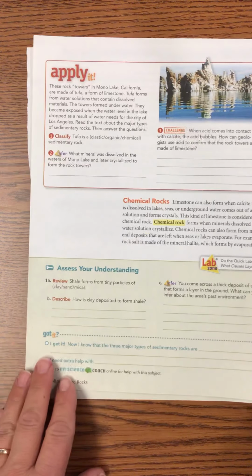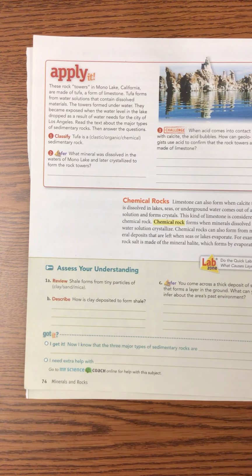Chemical rocks. Limestone can also form when calcite that is dissolved in lakes, seas, and underground water comes out of the solution and forms crystals. So they rise up and form crystals. This kind of limestone is considered a chemical rock. Chemical rocks form when minerals dissolve in water and crystallize. Chemical rocks can also form from mineral deposits that are left when seas or lakes evaporate. For example, rock salt is made up of the mineral halite, which forms by evaporation.